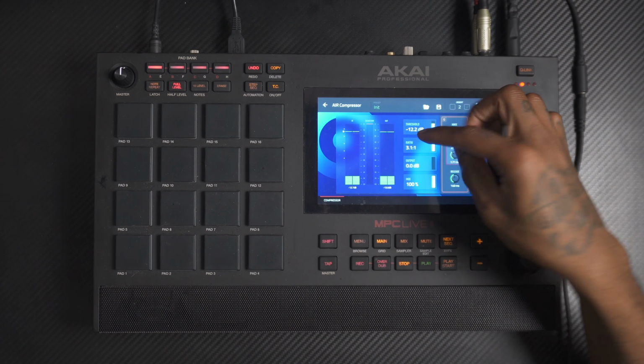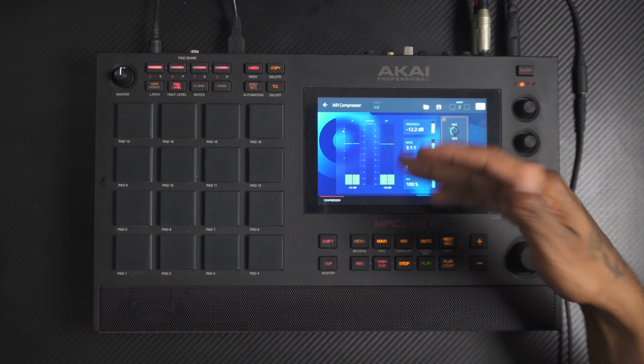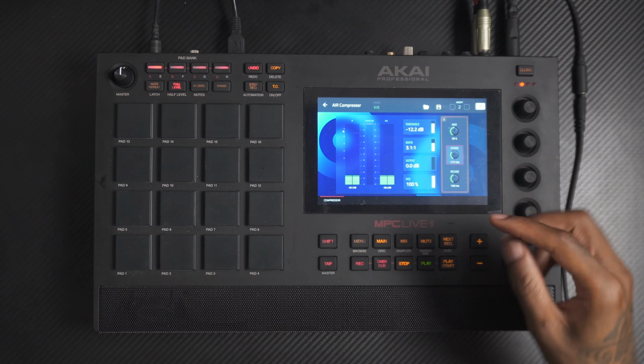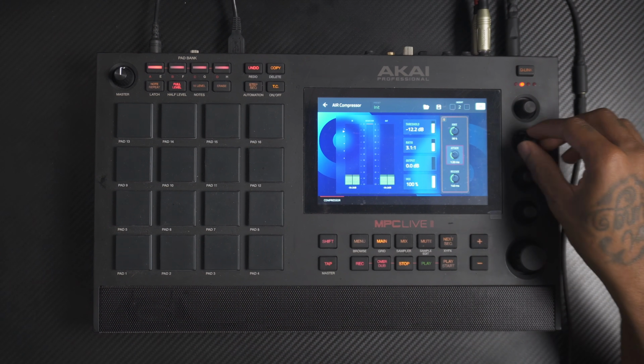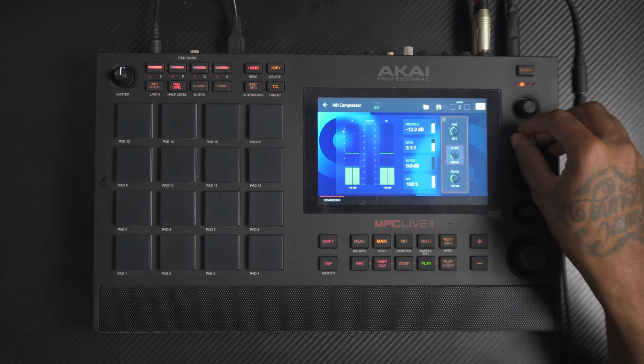Ready for war. So I turned down the threshold just a little because, like I said, it's good to use 2 compressors. And then we can just turn down the attack a bit.